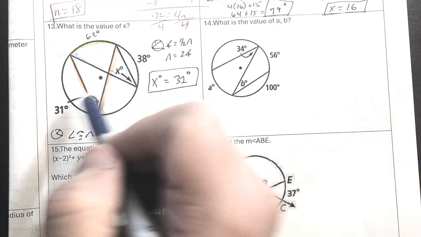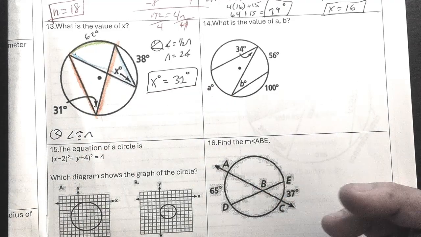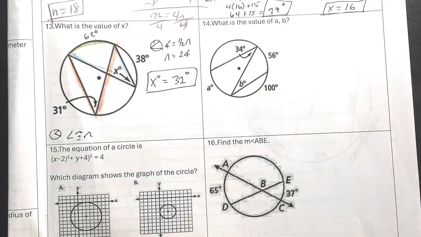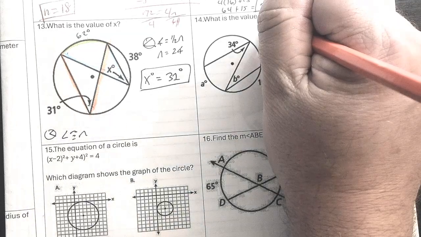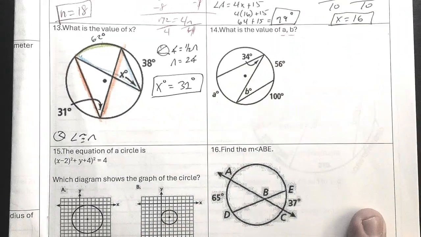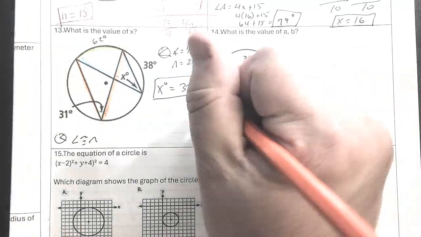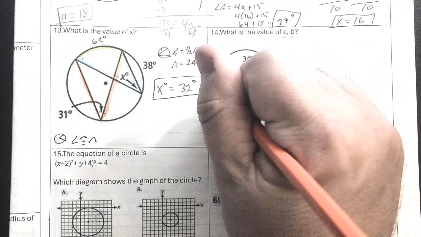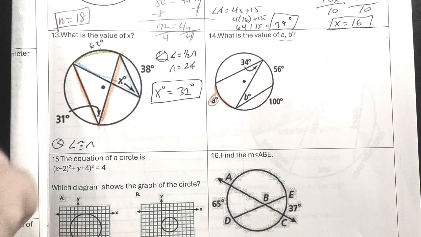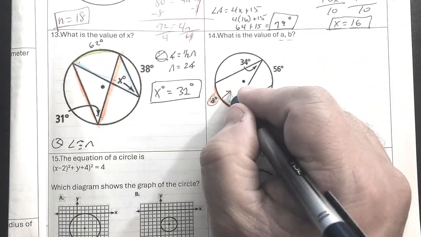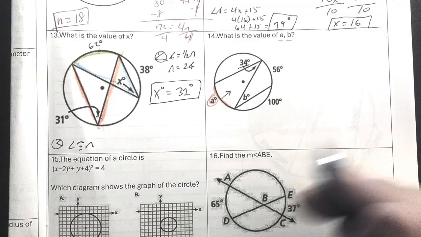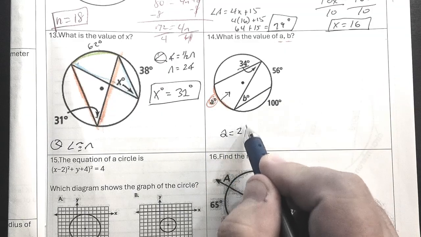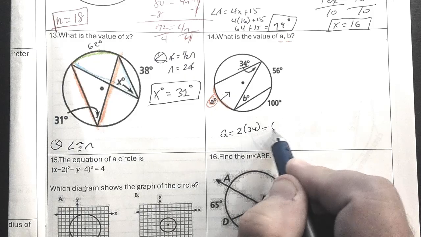The whole thing equals 360, but the 38's over there just to mess with you. All right, 14. They want the values of A and B. So notice A's out here. It belongs, so it goes with this arc, which goes with that angle. So if this angle is 34, then A is going to be 2 times 34, which is 68.